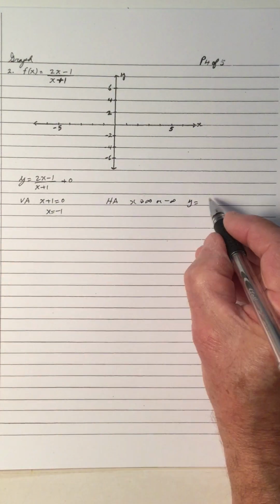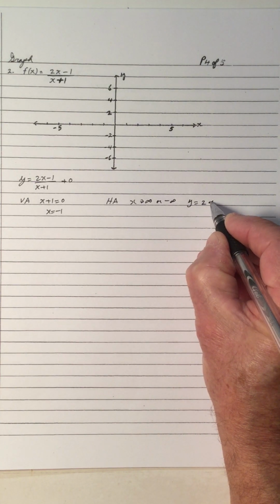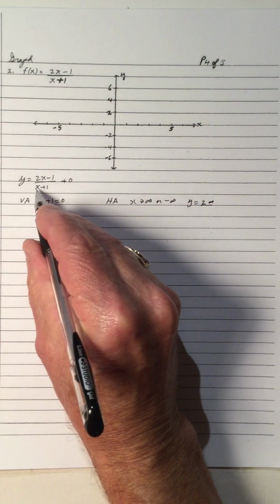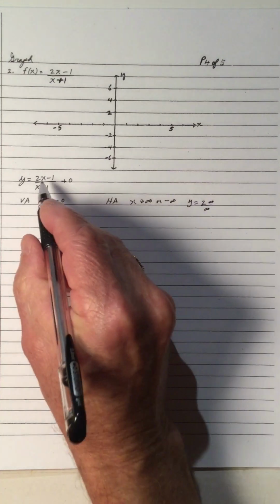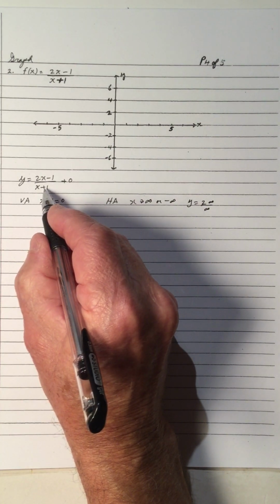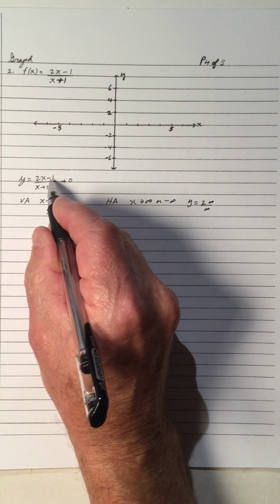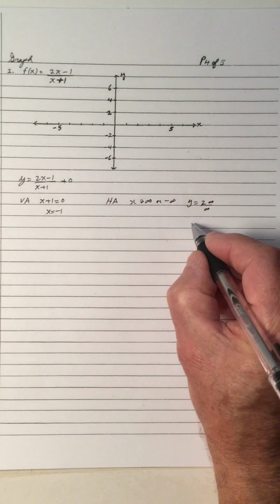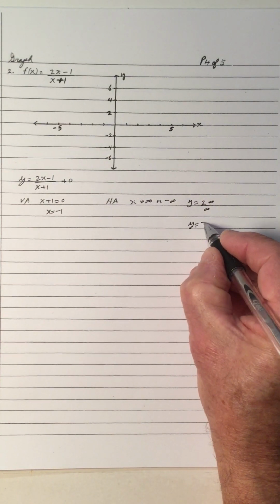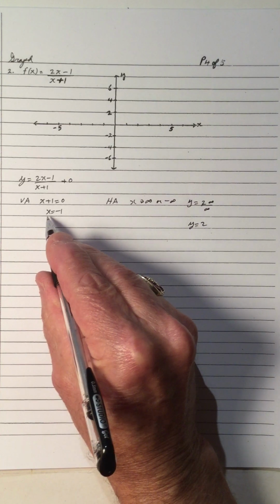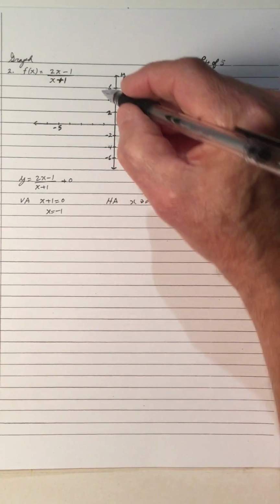So I'm going to infinity, so that's 2 times infinity over infinity. So notice subtracting 1 or adding 1 to infinity is minute, it's not going to change the value. So that means the horizontal asymptote is y equals 2. So the vertical asymptote is x equals negative 1.